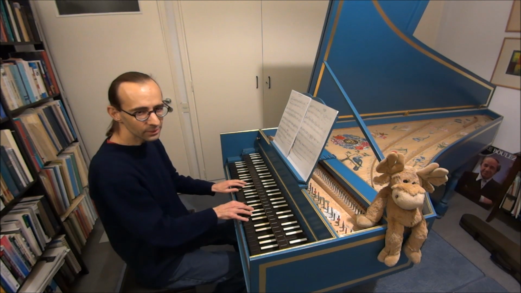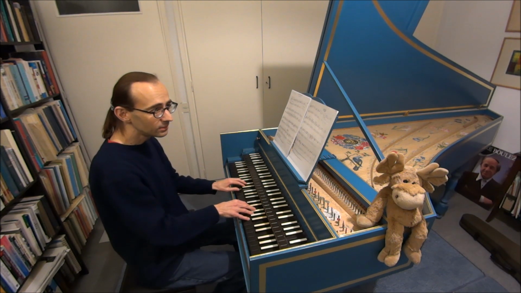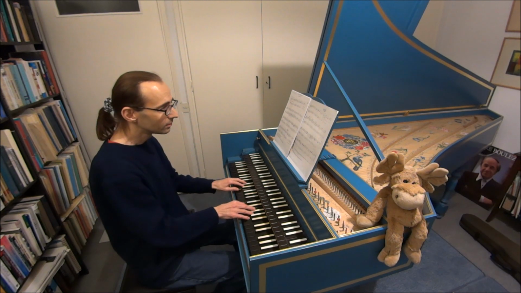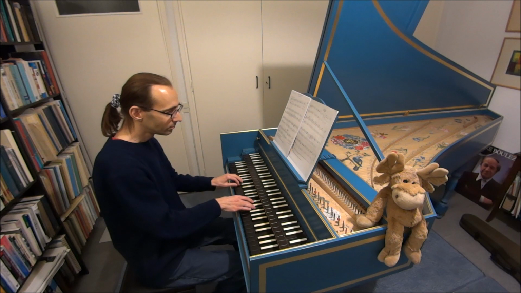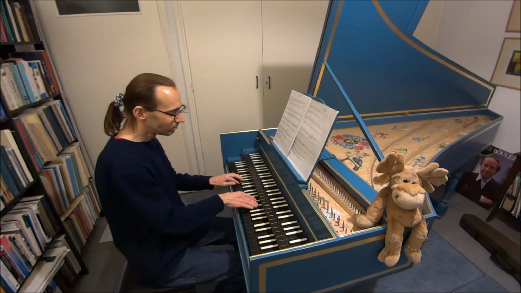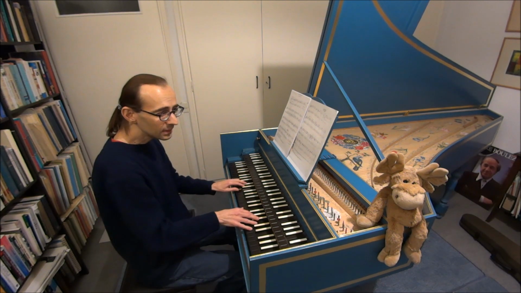And at that point, the left hand is now going to switch to the circle of fifths progression that we heard before. So I had stopped here. And then we're going to hear it one more time, this circle of fifths progression.